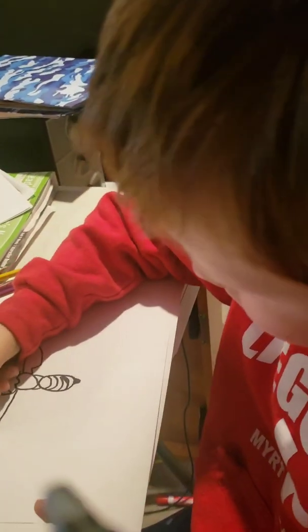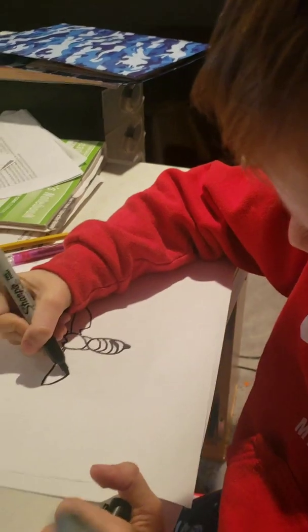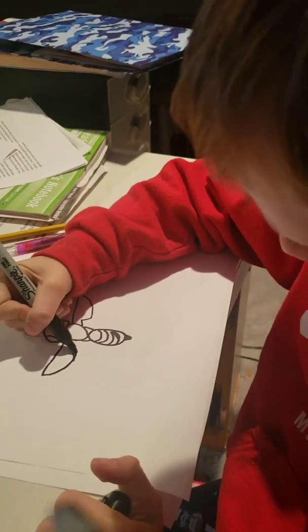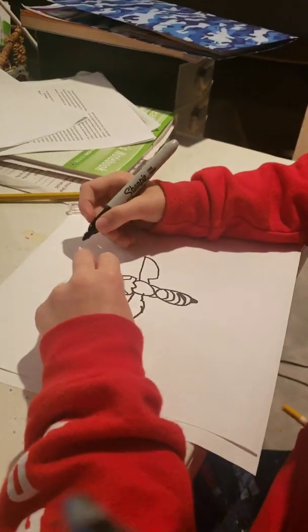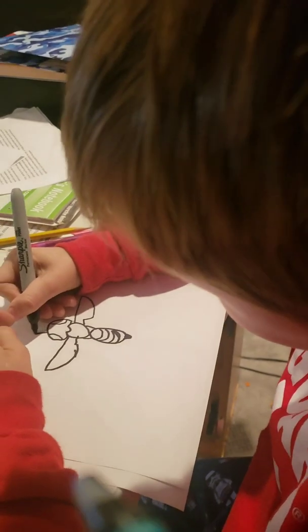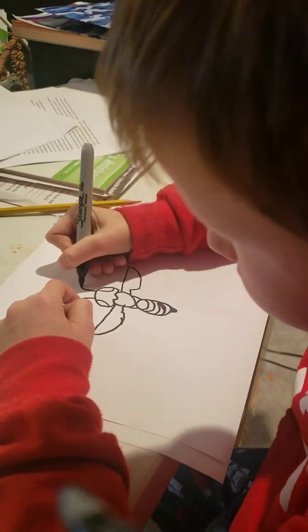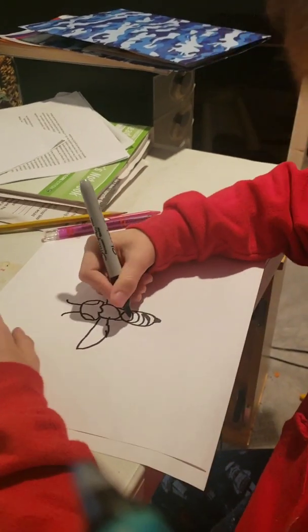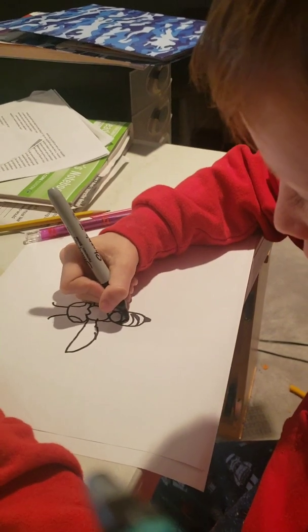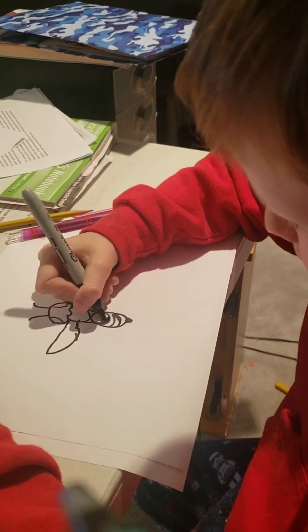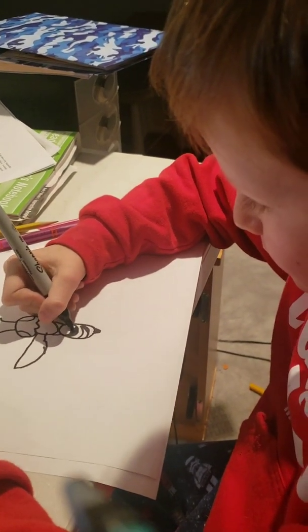And then other details such as the antenna and then the legs and the arms. See how the arms kind of go up and the legs go out? You could put a little pattern in your wings if you want with lines. That looks really awesome. Do you want us to check back with you when it's done? Yeah. All right, great job, Rex.